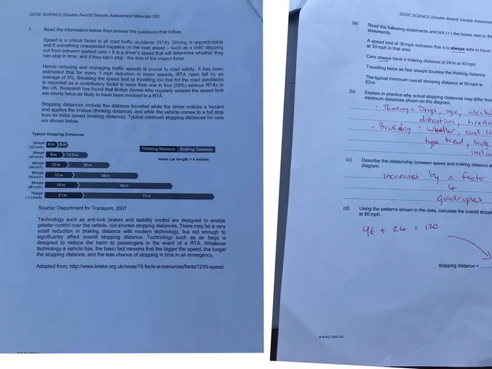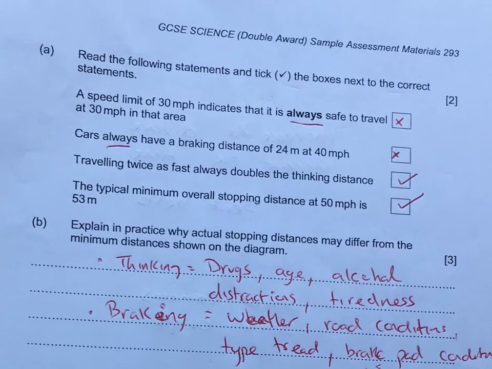I'm going to skip straight to the questions now to see what's going on. The speed limit of 30 miles per hour always indicates it's always safe to travel at 30 miles per hour in that area. No, because sometimes it's icy, sometimes there's wet roads, sometimes the tyre tread is not good. So it's not always safe to travel at any speed.